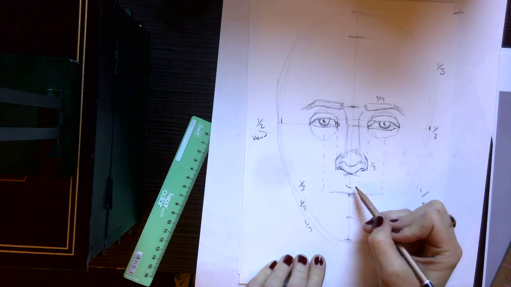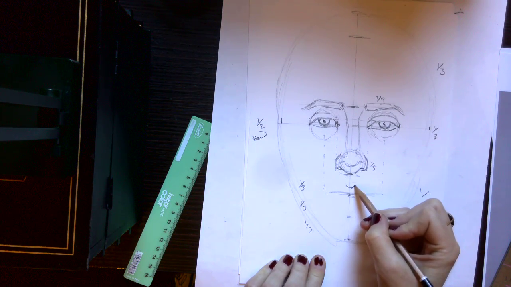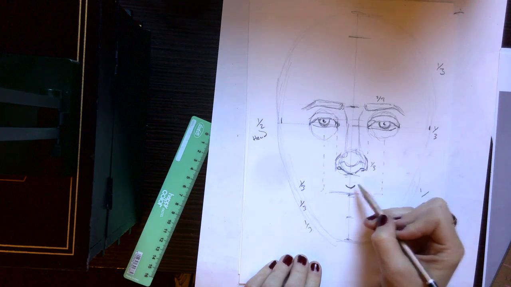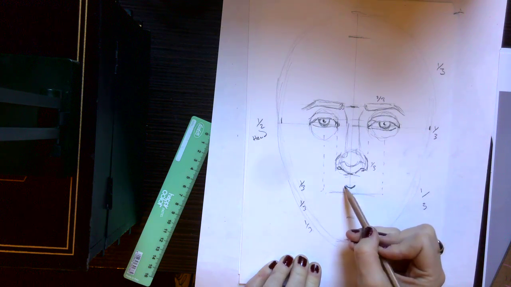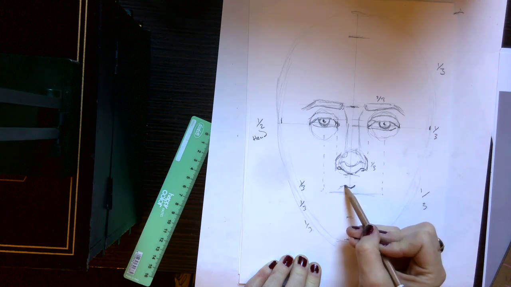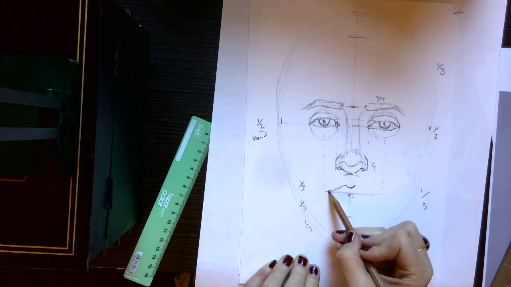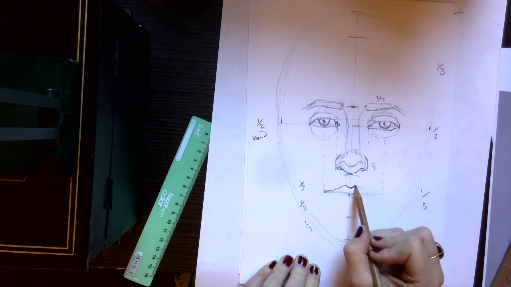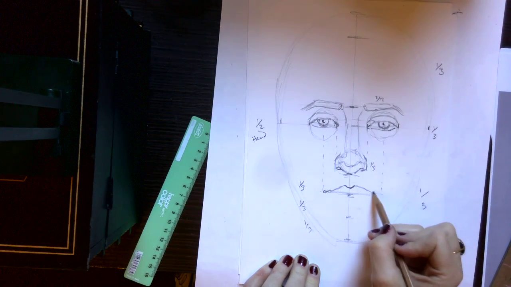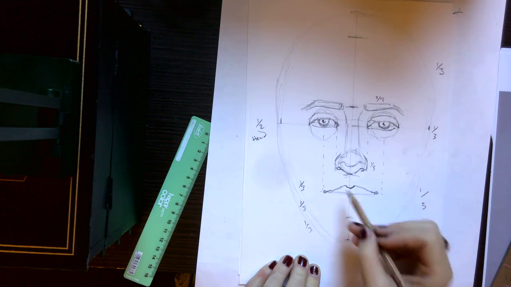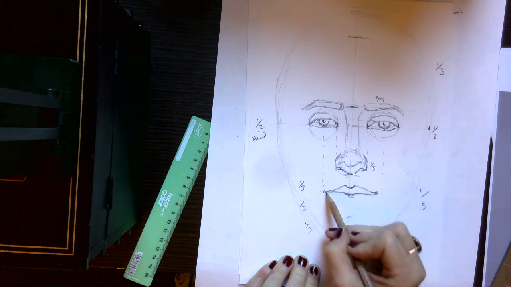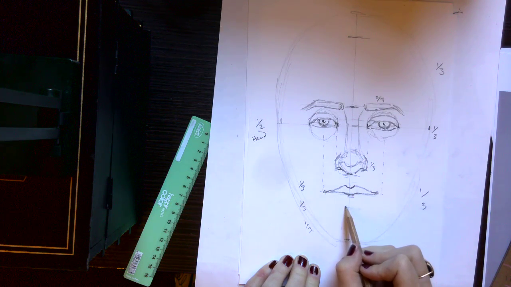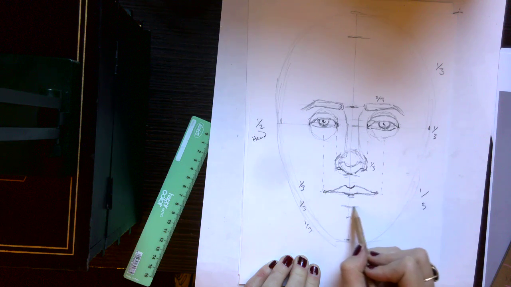The Cupid's bow is going to be a little kind of narrow area up here. The upper lip tends to be narrower than the lower lip. And we're going to tilt downwards, and there's a little muscle that pulls the lips inwards from side to side. I'm just going to shape this. And then the lower lip, we can make this about halfway down.